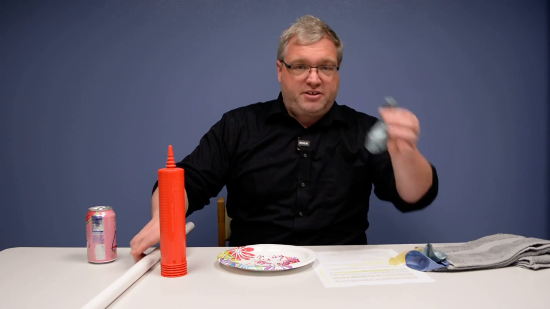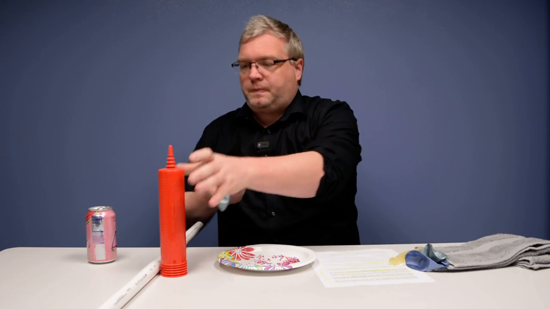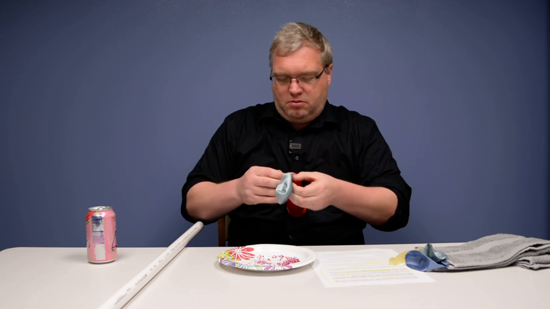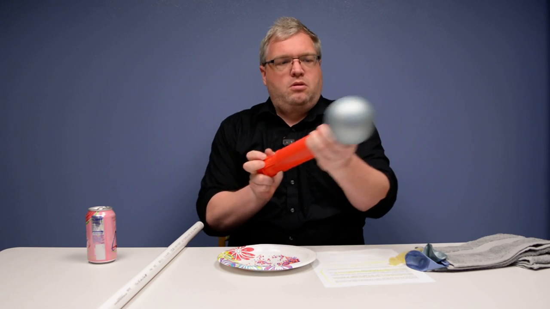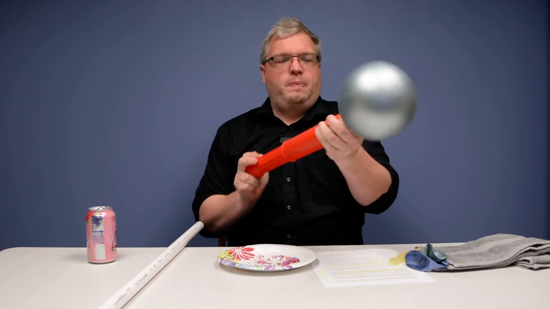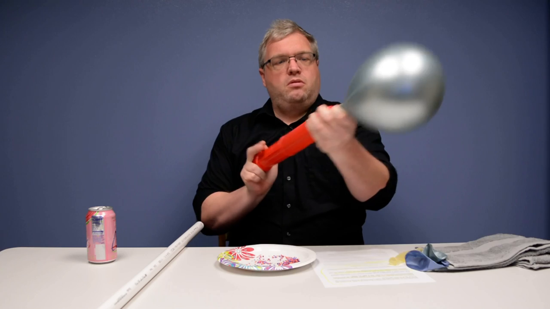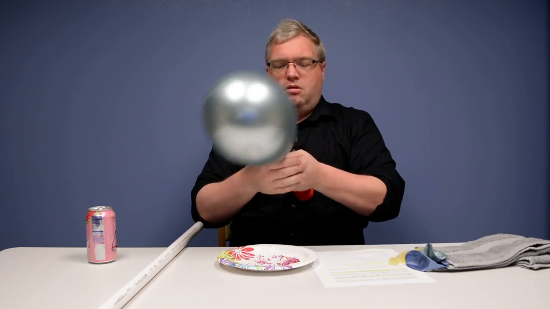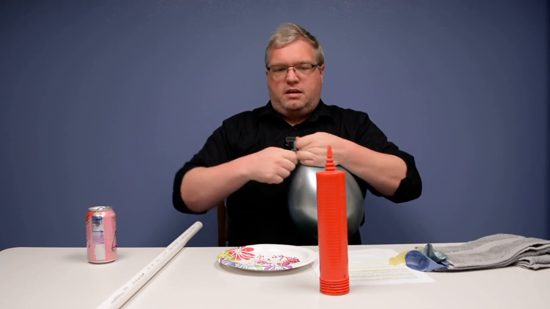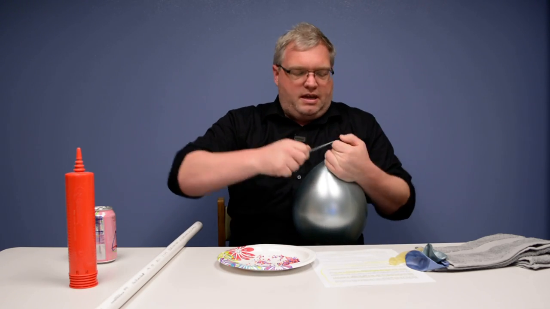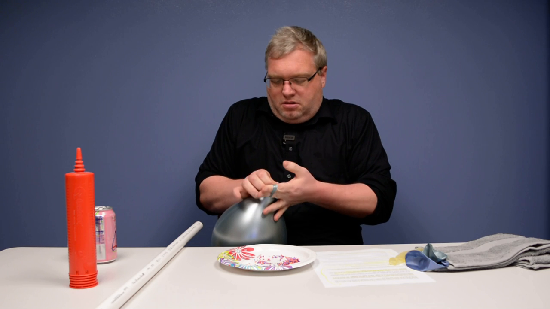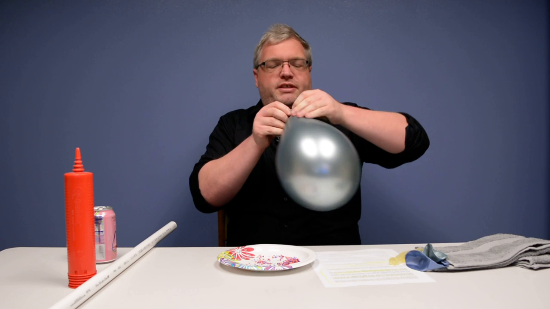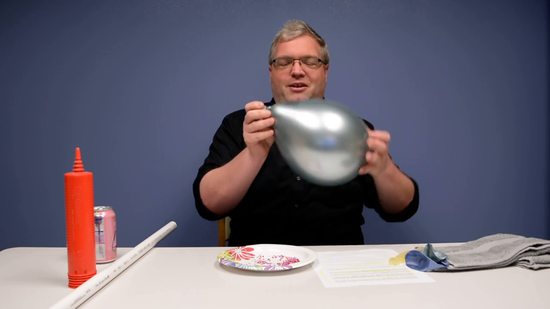All right, we're going to start with the balloon, and we're going to blow this balloon up. Okay, and then tie a knot. If it's hard to tie a balloon knot, you can ask an adult or someone older to help you out. It can be kind of tricky. I feel like I just recently learned how to tie a balloon knot. There we go, right there.